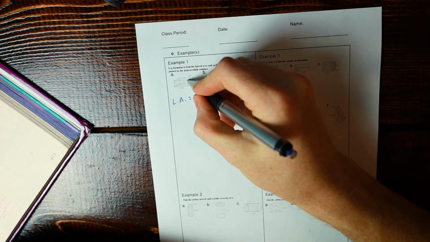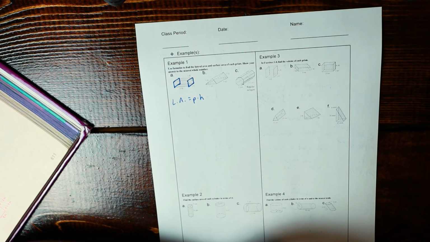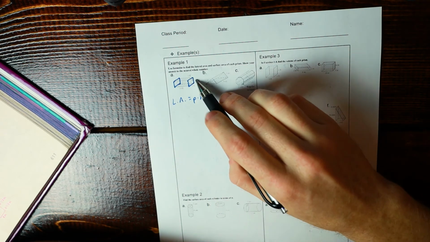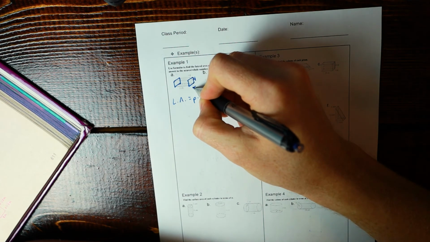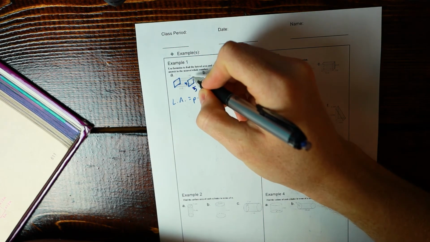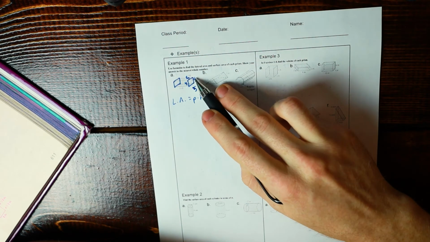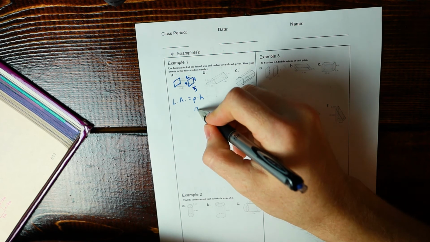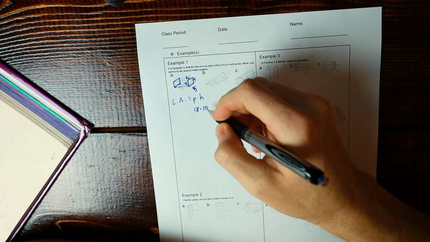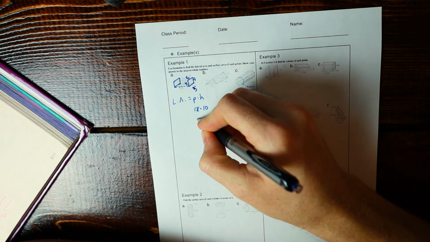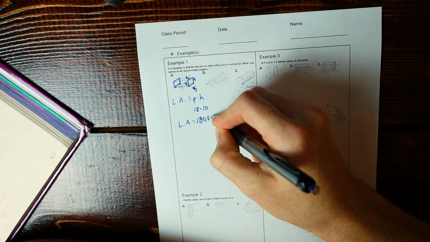Now, if I say, for instance, that my bases are the left and right side on part A, the perimeter would be 4 plus 3, or no, that's a 5. 4 plus 5 plus 4 plus 5. So the perimeter would be 18. And the height would be the distance between the 2 bases, which is 10, giving us a lateral area of 180 feet squared.